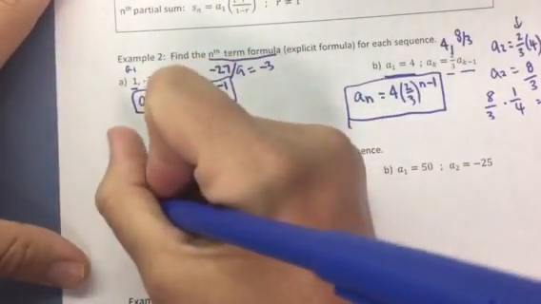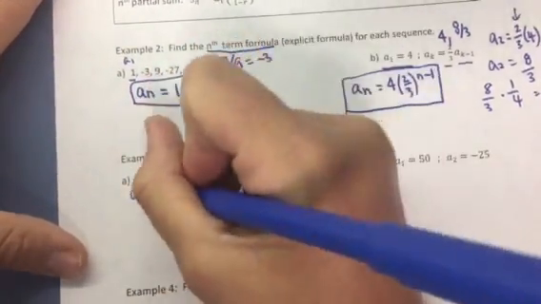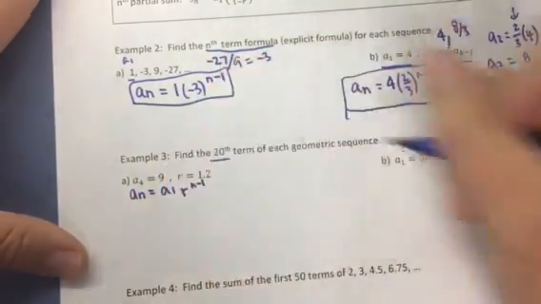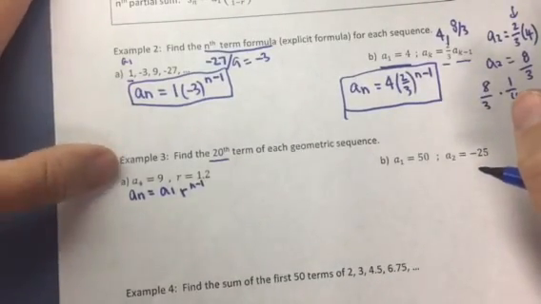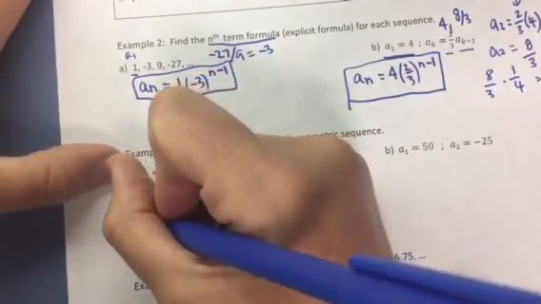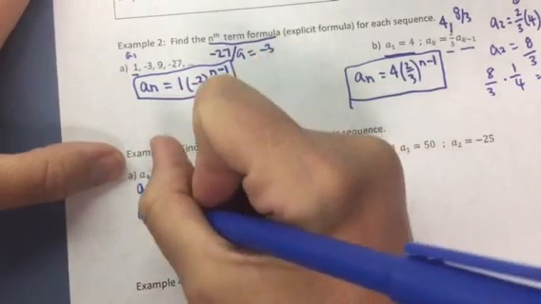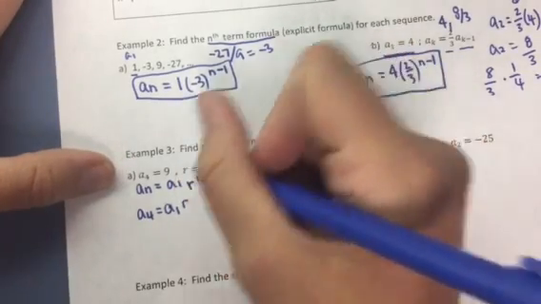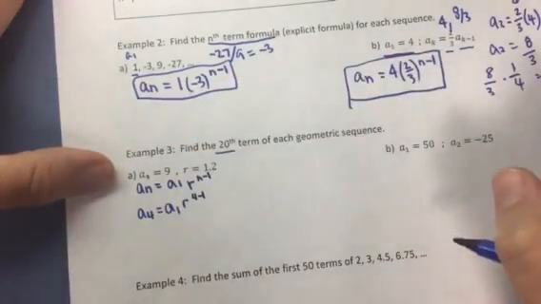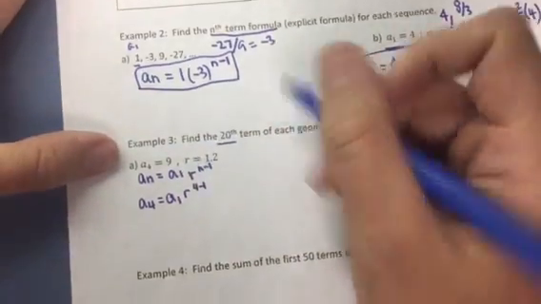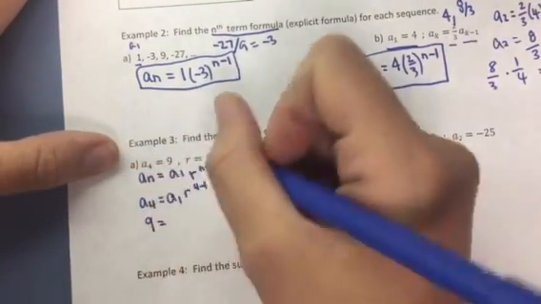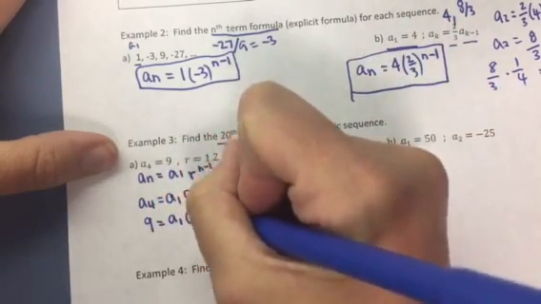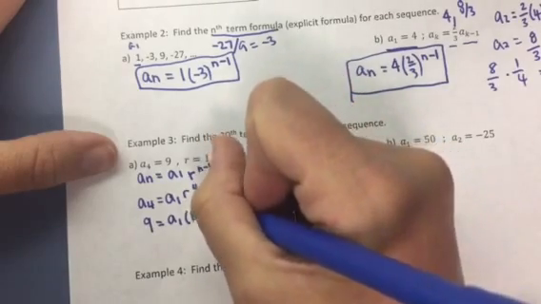So if I know that a sub n is equal to the first term times the common ratio, to the power of n minus 1, and then I know my fourth term, here's what we can do. We could say a sub 4 is equal to a sub 1, I'm going to use r again, so times my ratio, to the n minus 1 power. So this would be to the 4 minus 1 power. So now I'm going to substitute 9 for a sub 4. So 9 is equal to my first term, a sub 1, times r, which is 1.2, to the third power, because it's 4 minus 1.